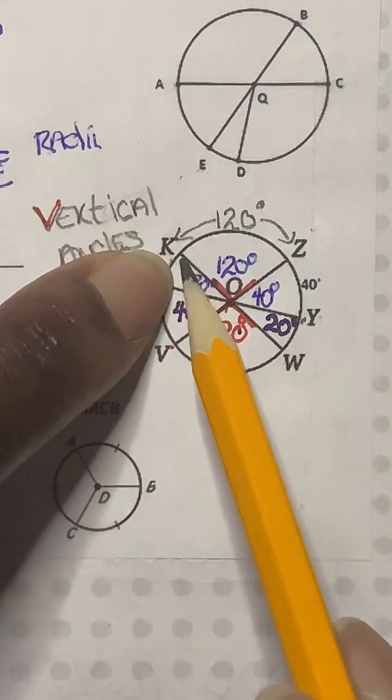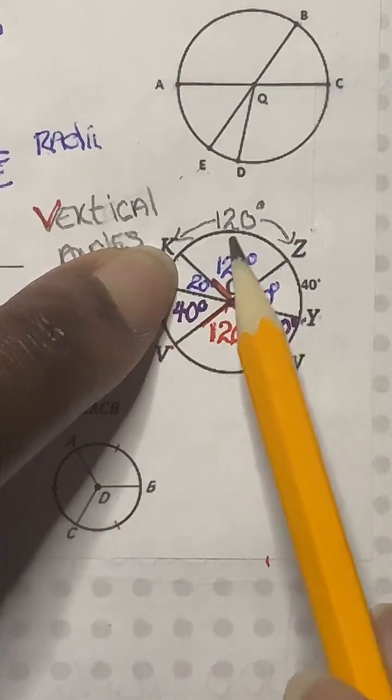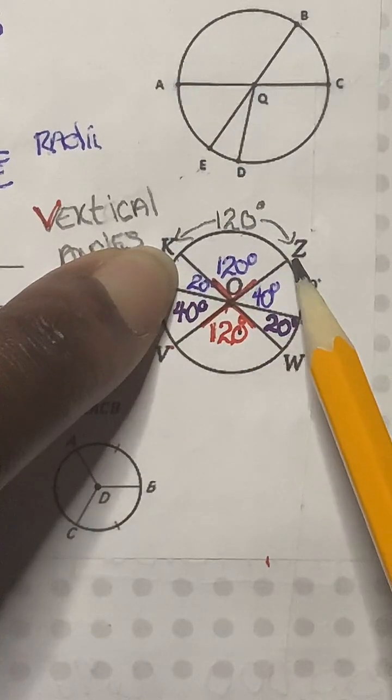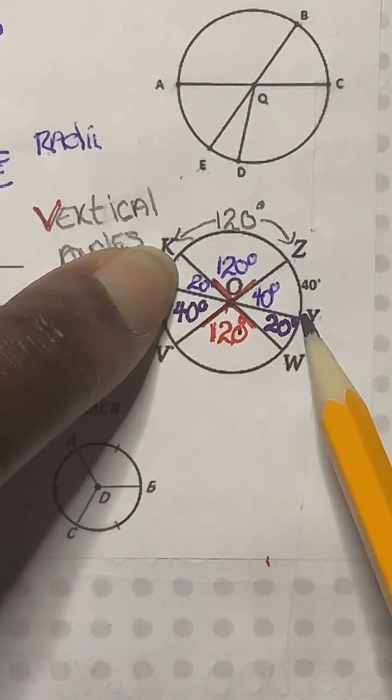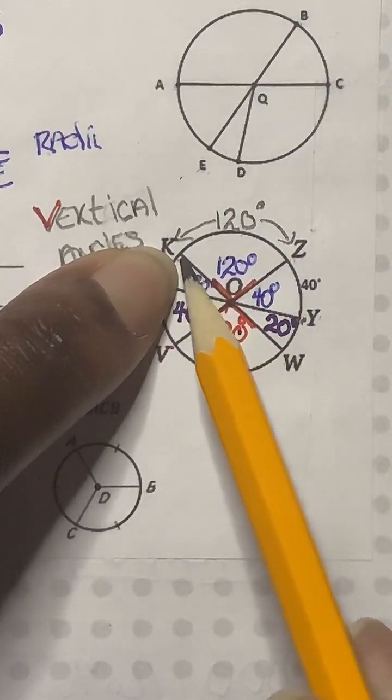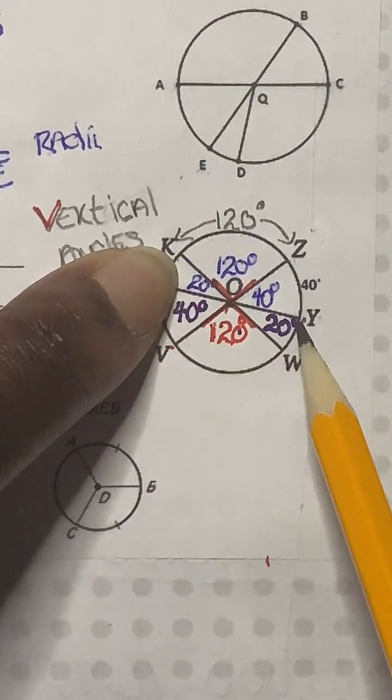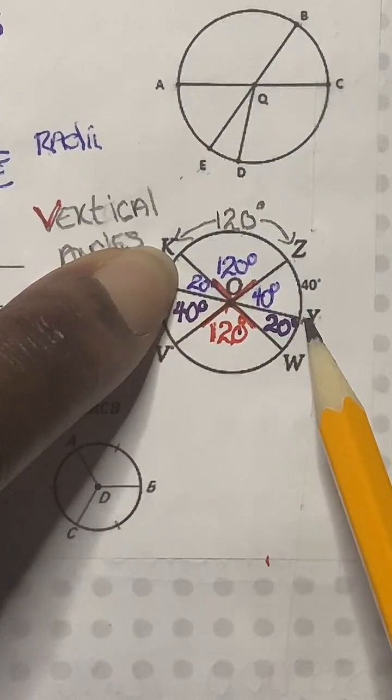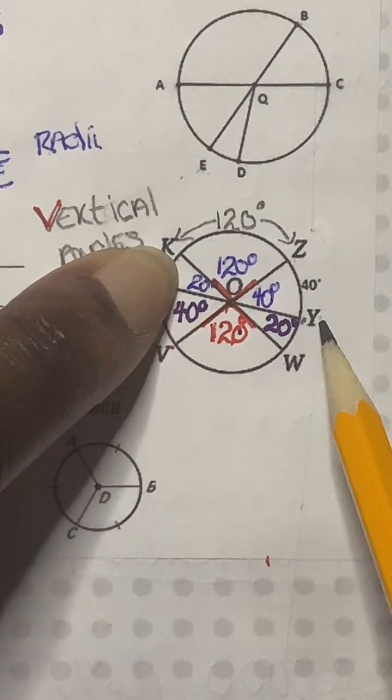So from K to Z is 120. From Z to Y is 40. So if I want to go from K to Y, that's going to be 160 degrees. Good.